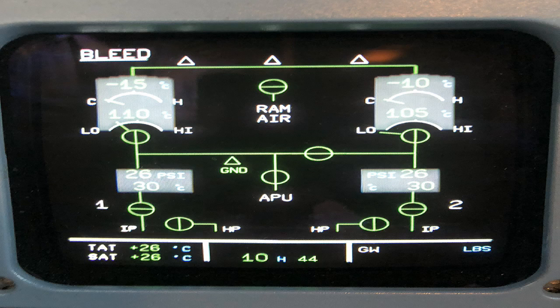And then of course your bleed leak detection system's important. Making sure that there are no leaks, or detecting those leaks, and then shutting off that air supply when that's detected. And then of course what it looks like on the ECAM bleed page, and we're also on the push button switches with the amber color showing up there, so you have the fault illuminated.